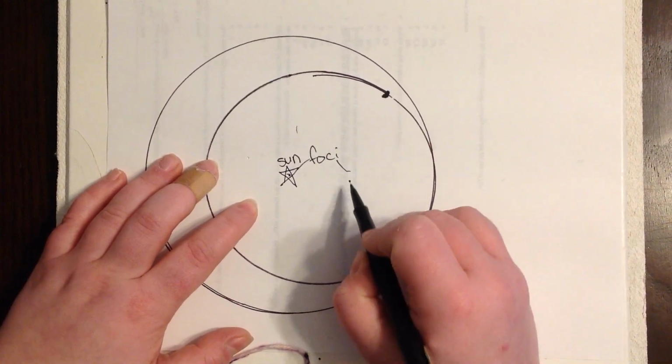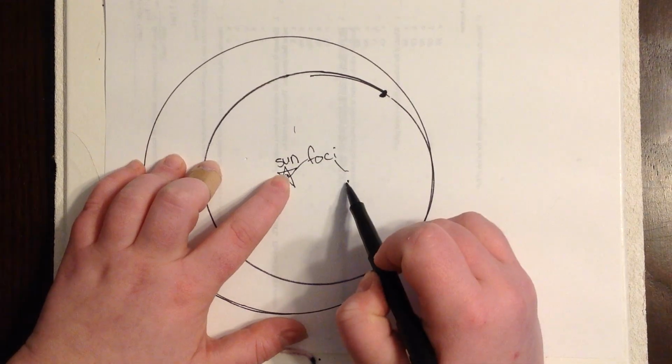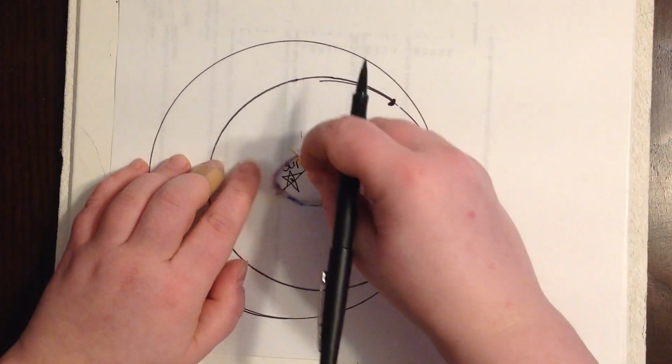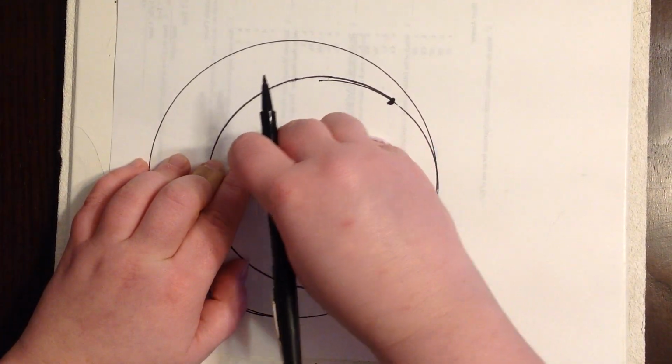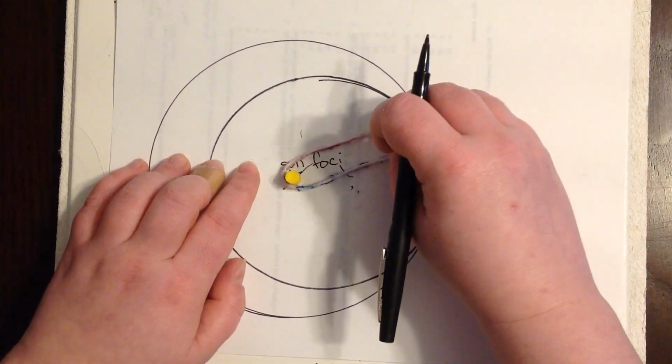But there's no actual object here. And one of the reasons we know that is the focus is different for every single planet. So for every planet's orbit, one focus is the sun and the other focus is somewhere else.